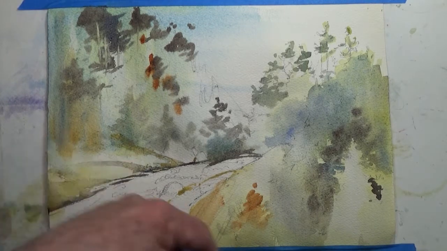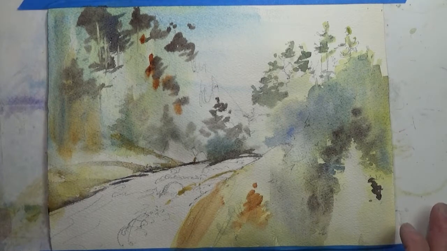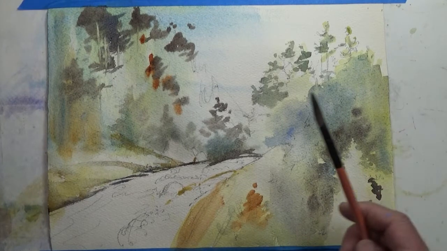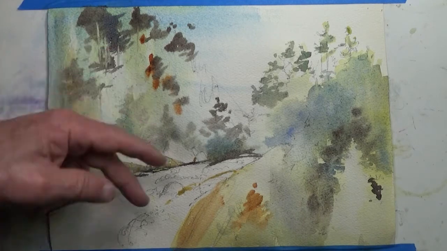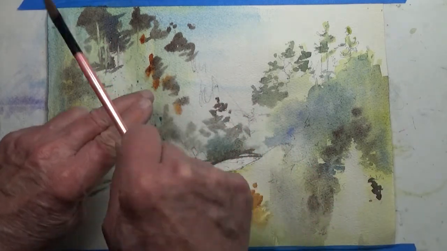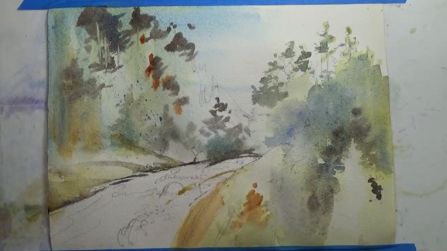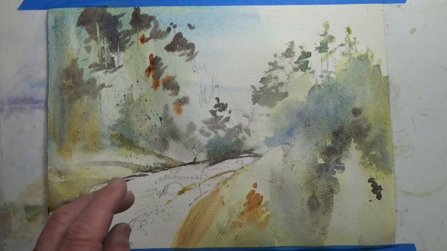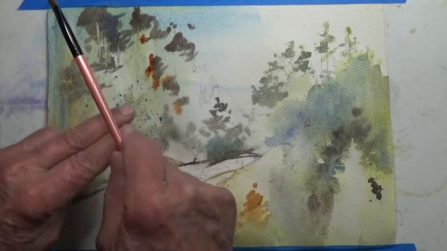Okay, so what I have is some interesting kinds of things right now, and I'm going to actually come in here and put some spatter in this area. I want some spatter, and the reason for that spatter is because it's easy.